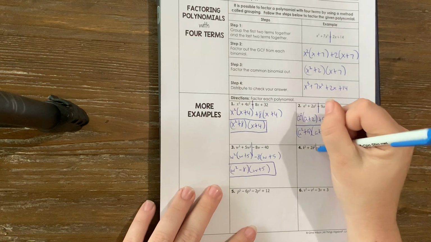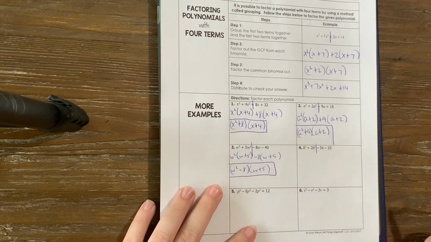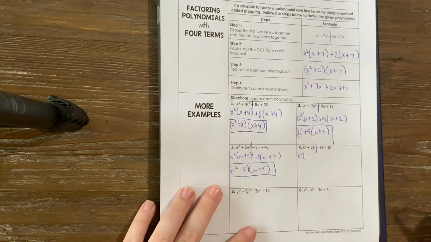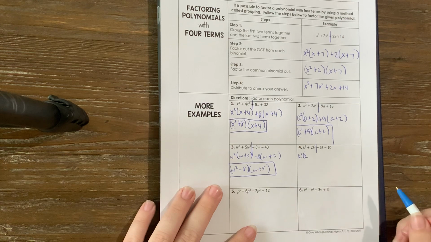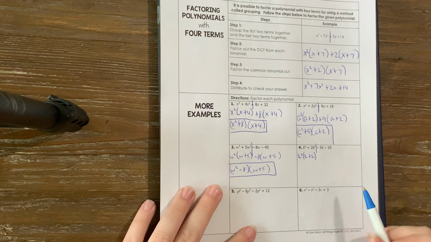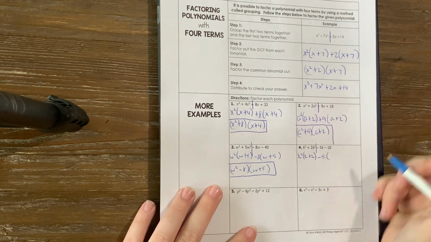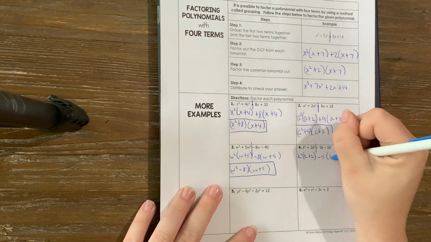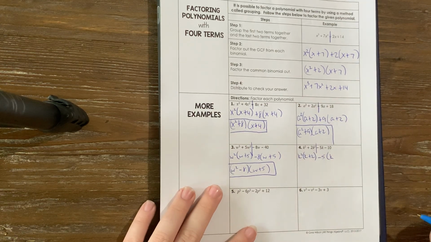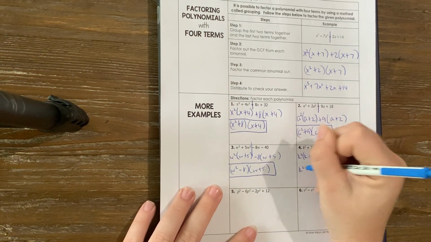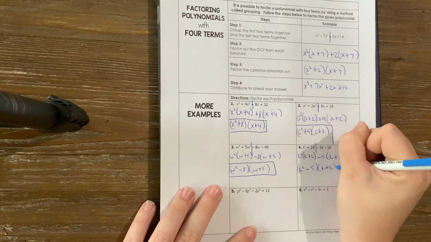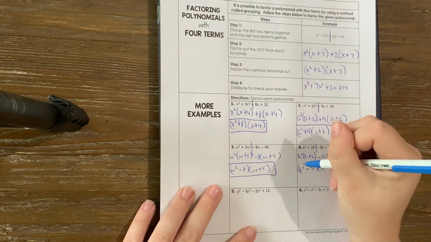Number 4, cut it in half. What can we take out of the first 2 terms? We can take a k squared out. k cubed divided by k squared is k. 2k squared divided by k squared is 2. What can we take out of these 2 right here? We can take a negative 5 out. Negative 5k divided by negative 5 is k. Negative 10 divided by negative 5 is 2. These parentheses are the same, so we have k squared minus 5, and we have k plus 2. We cannot simplify further, so that's your final answer.